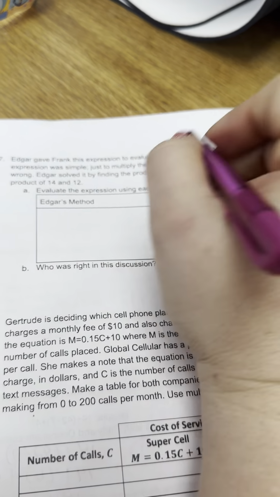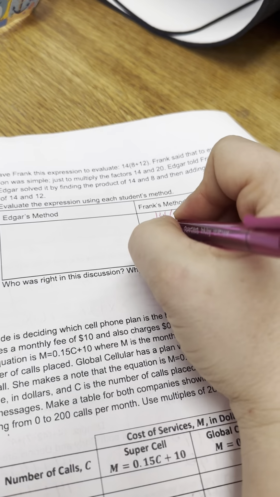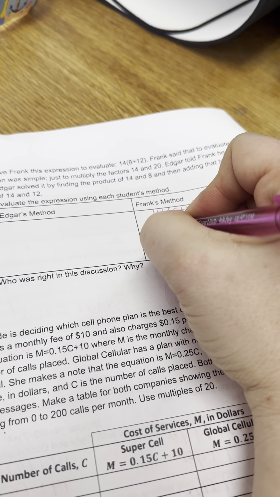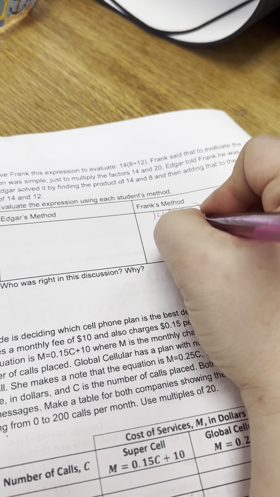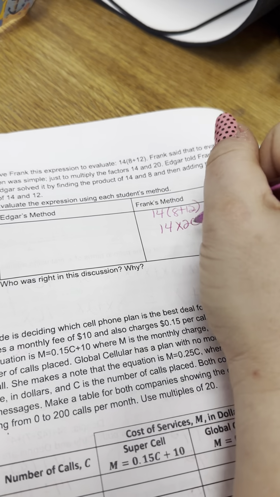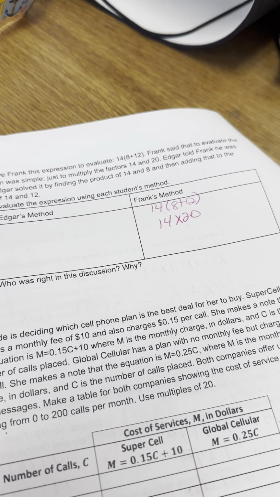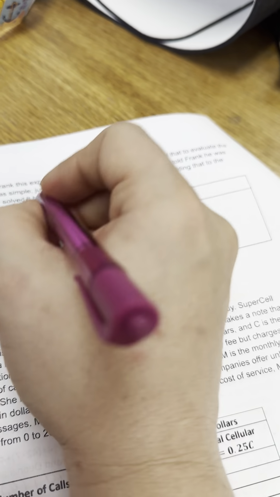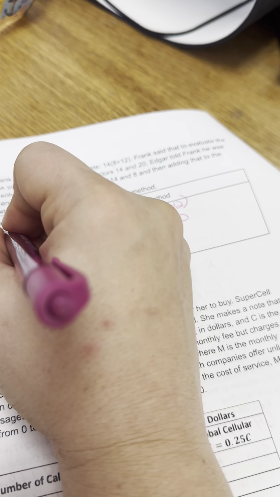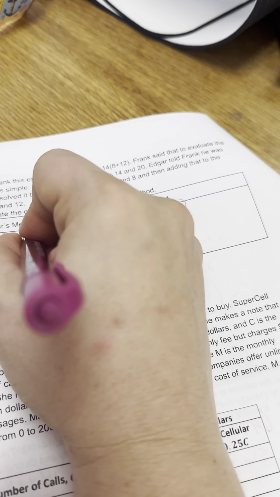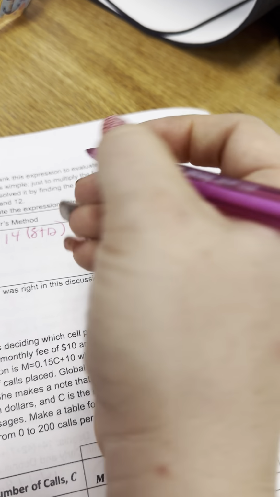Frank said you multiply the factors 14 times 20, and then you get your answer. Edgar says, okay, so we have the same one, 8 plus 12.